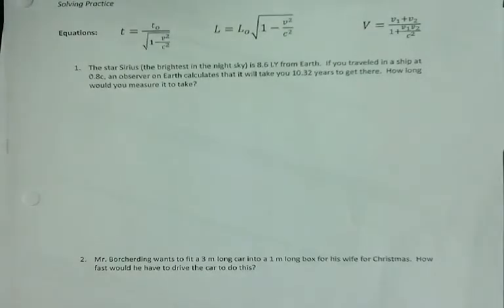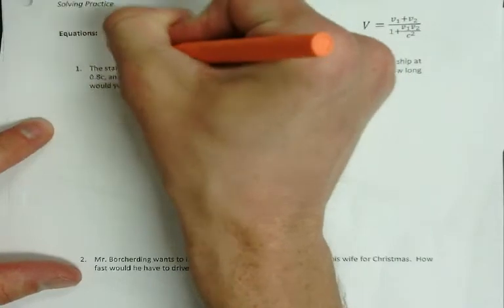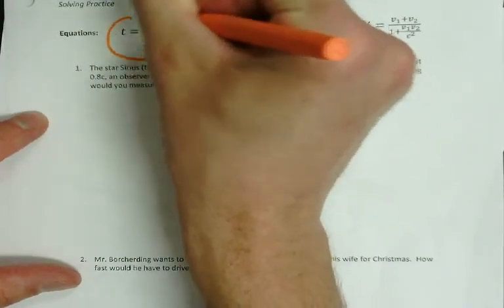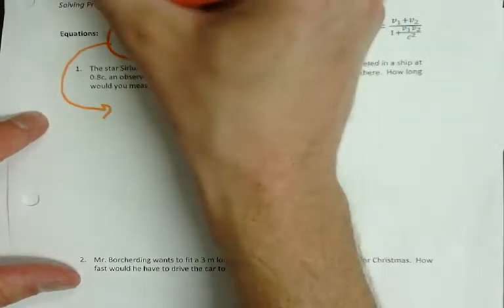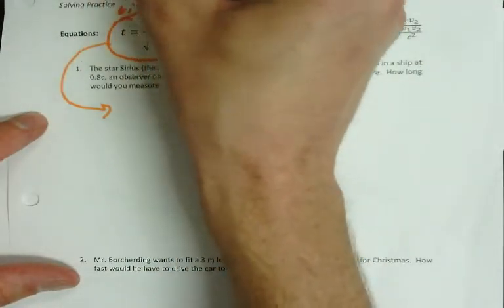So, the star Sirius, the brightest in the night sky, is 8.6 light years from Earth. If you traveled in a ship at 0.8 c, an observer on Earth calculates that it will take you 10.32 years to get there. How long would you measure it to take? So, time dilation is this equation here. So again, this equation is time dilation.